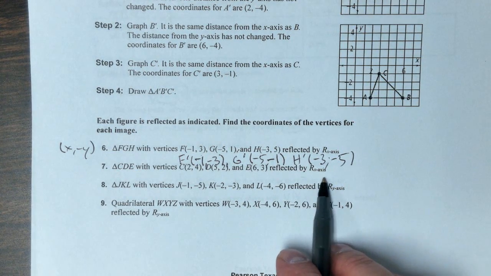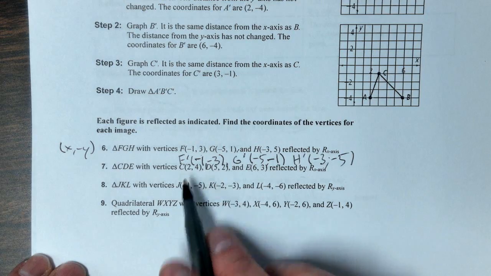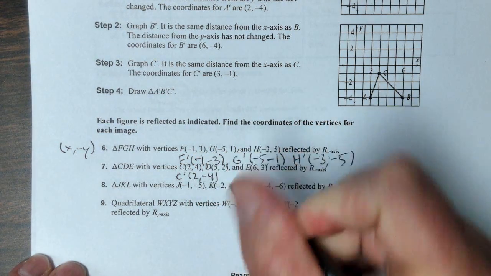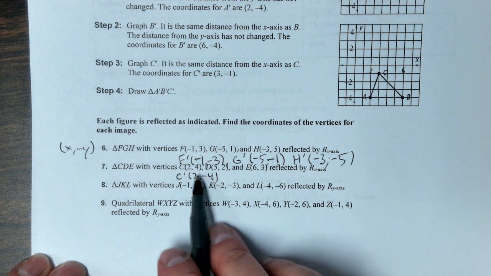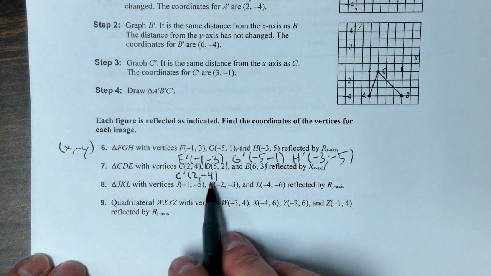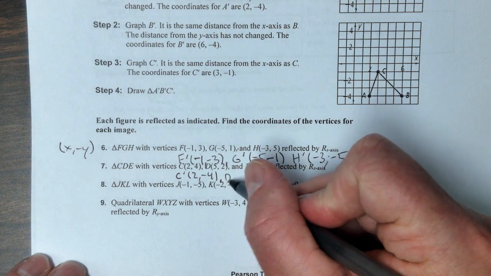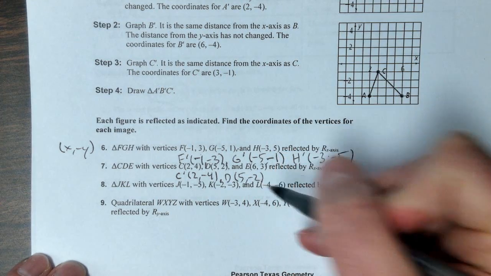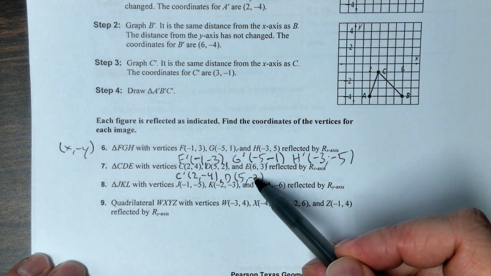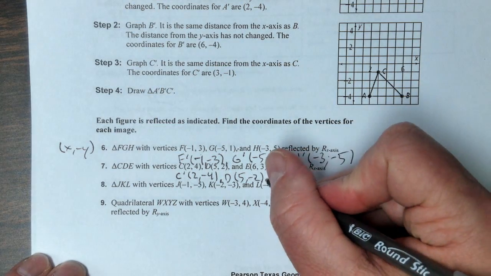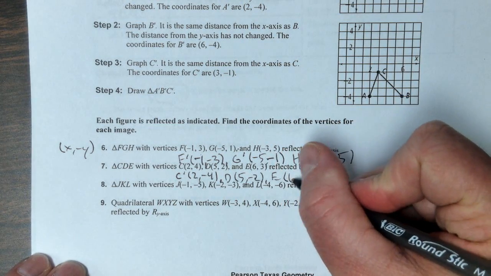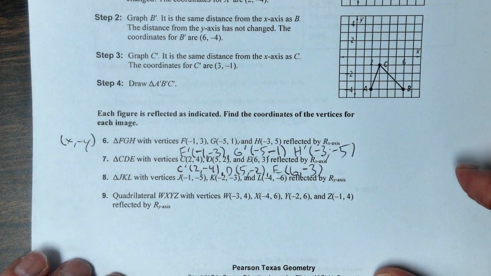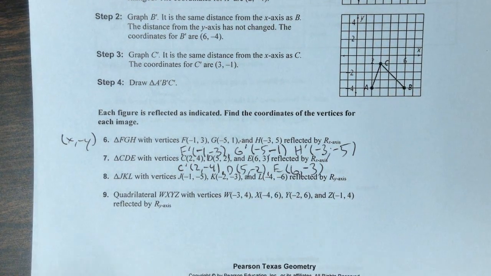Okay, this next one also does the x-axis, and so we'll just do that here. C prime would be 2, negative 4, because you're keeping your 2's the same and changing from 4 to negative 4. On the D, we're keeping it a 5 and changing it to negative 2 for the y-coordinate. And on E, we're keeping the 6 the same and changing it to a negative 3 for the y. So those are both reflecting the x-axis.